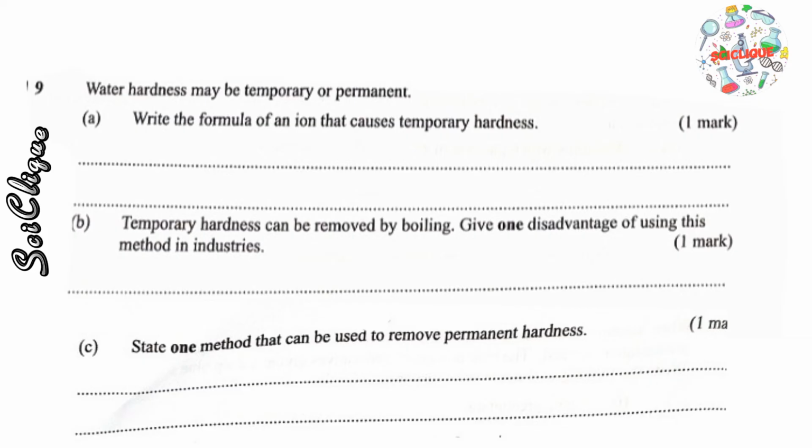Now temporary water hardness is caused by the presence of hydrogen carbonates, that is calcium hydrogen carbonate or magnesium hydrogen carbonate. This can be easily removed by boiling because the hydrogen carbonates decompose. Permanent hardness is caused by the presence of a different type of salts, the sulfates of magnesium and calcium. So for part A, our answer is going to be the hydrogen carbonate ion, and that is its formula.